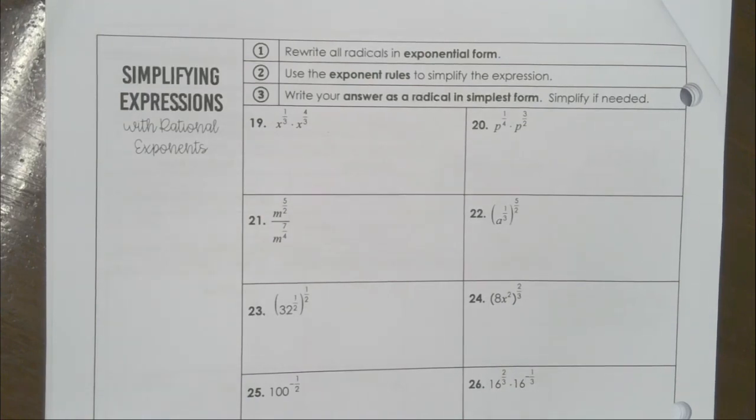Step 1, rewrite all radicals in exponential format. So it's asking you to convert. Step 2, use the exponent rules to simplify. Step 3, bring it back to radical simplest form. So we got a few things to do.